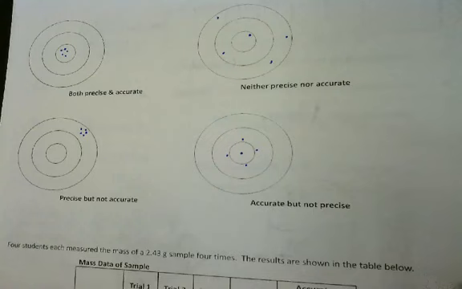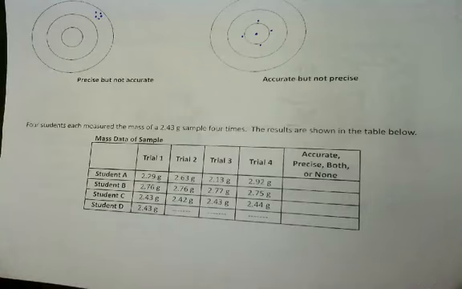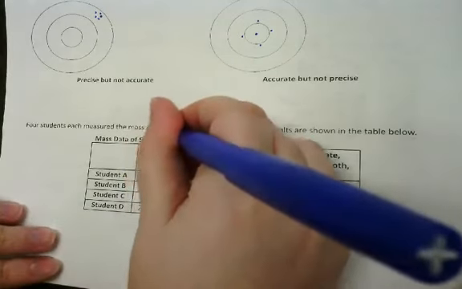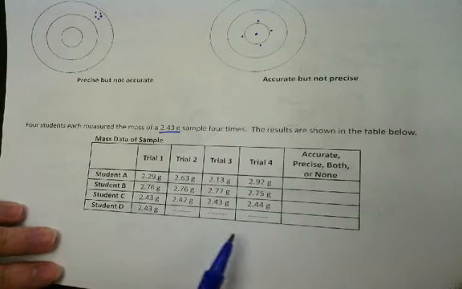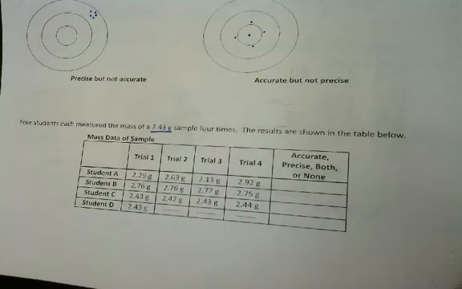So this is a nice visual, but we're in chemistry. We're not playing with darts and bullseyes in class. Instead, what we really use accuracy and precision for are data sets. Looking at this table here, we have 4 students, students A, B, C, and D, and they had a sample whose mass is known to be 2.43 grams. Each student measured it 4 times, and they got the following data. Let's figure out who was accurate, precise, both, or neither.